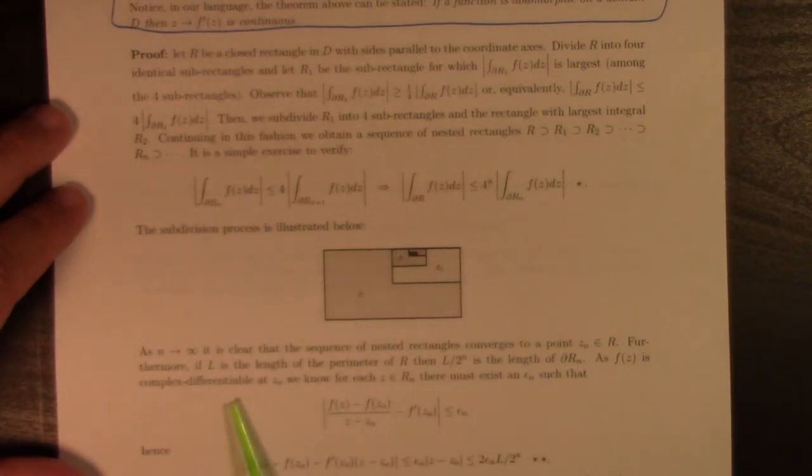So as f of z is complex differentiable at z naught, we know that for each z in Rn, we can find an epsilon sub n such that the difference quotient minus the derivative is as small as we like, right?